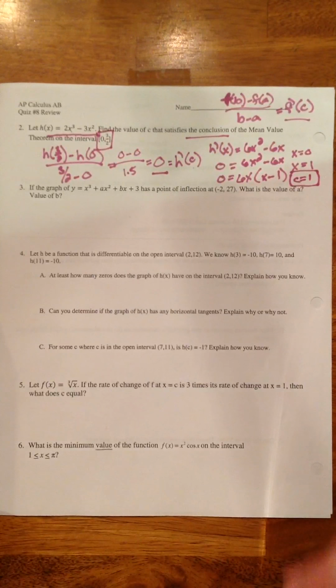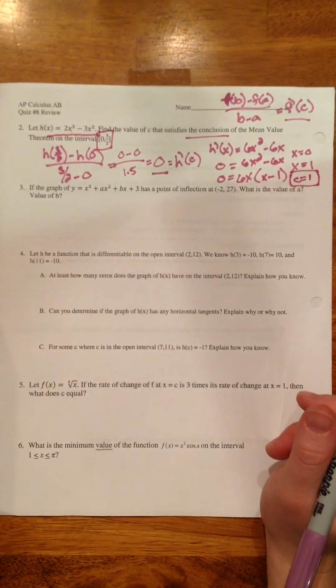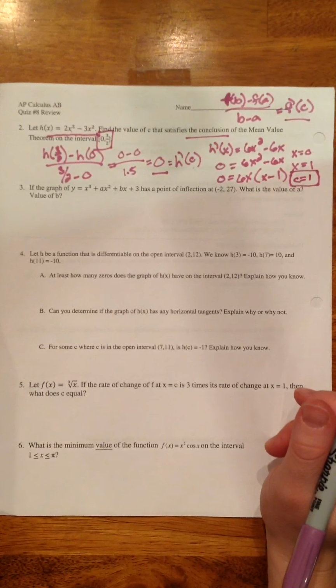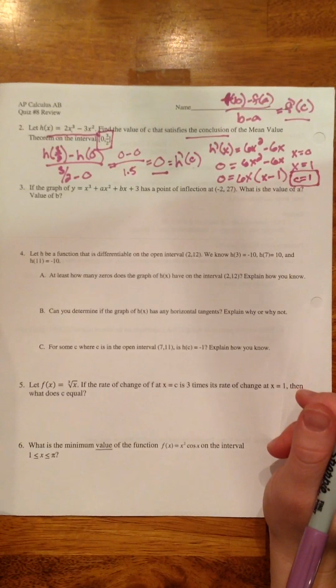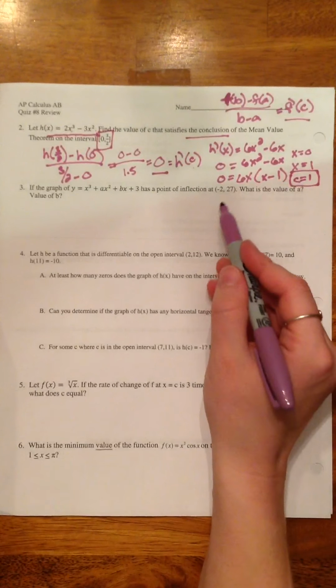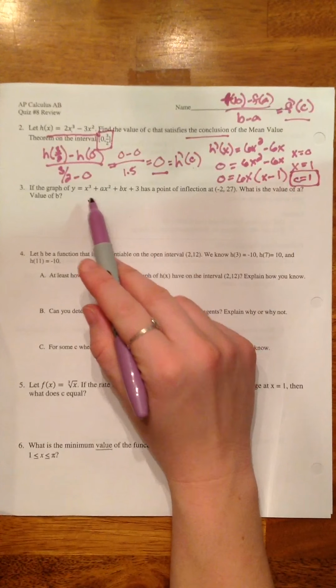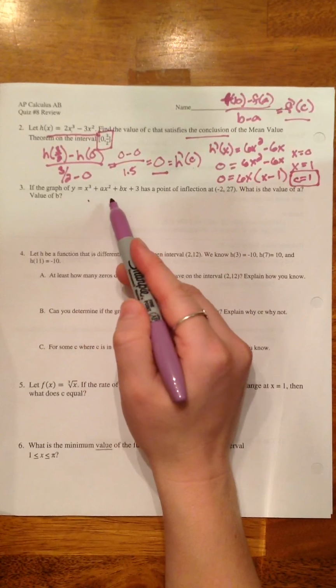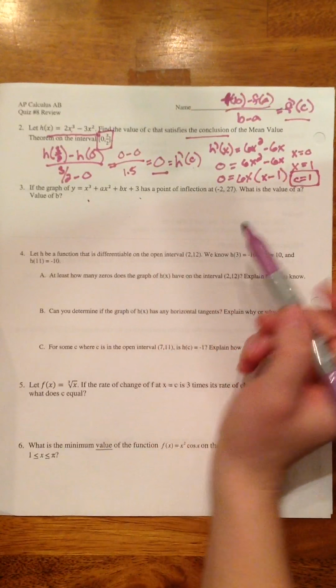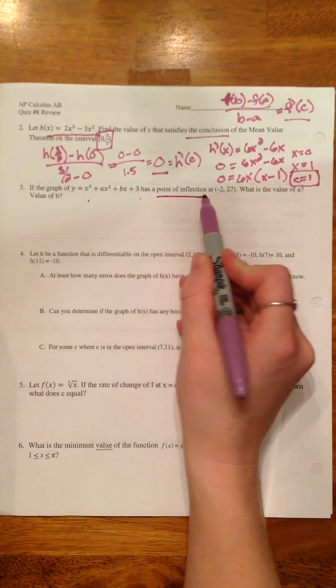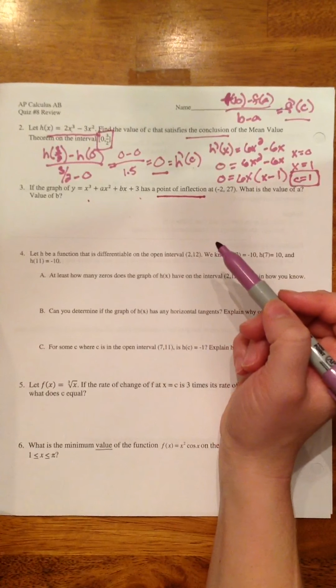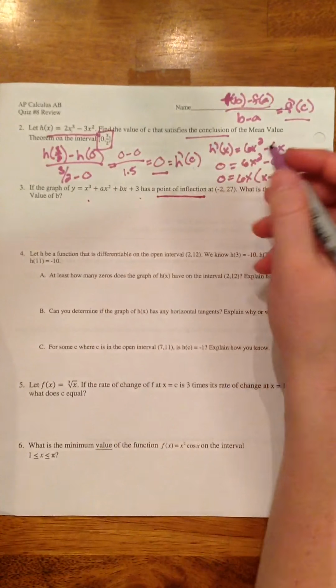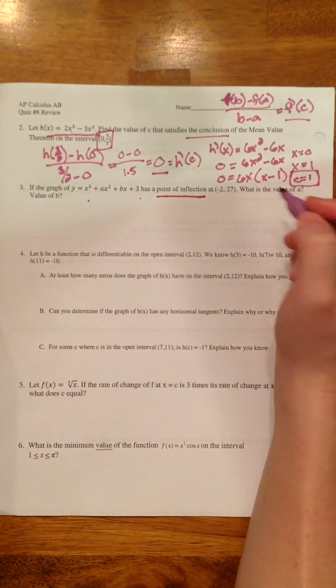Okay, the next one. If the graph of y equals x cubed plus ax squared plus bx plus 3 has a point of inflection at (-2, 27), what is the value of a? Right now, I could put in negative 2 for x and 27 for y, but I would have an a and a b variable both. This is talking about the point of inflection.